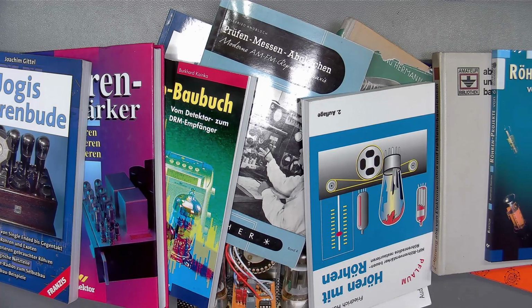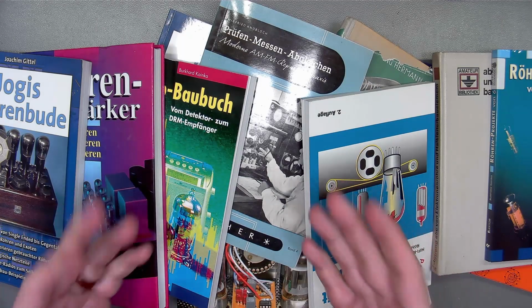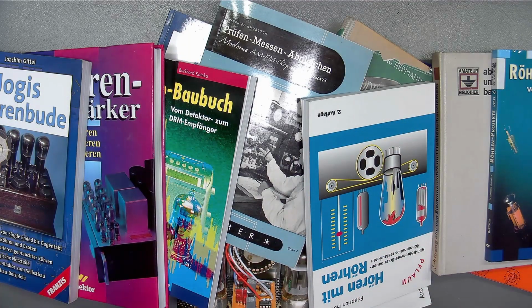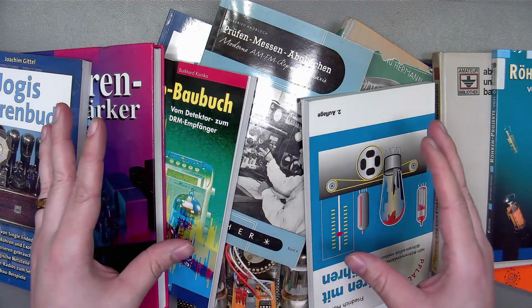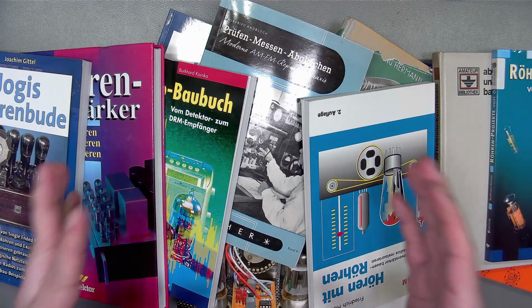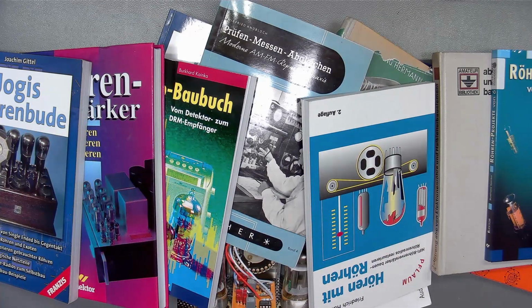All of them are good in itself, but I noticed none of these books really show you how to calculate an amplifier from the beginning to the end. Every little step to just start out as a beginner.